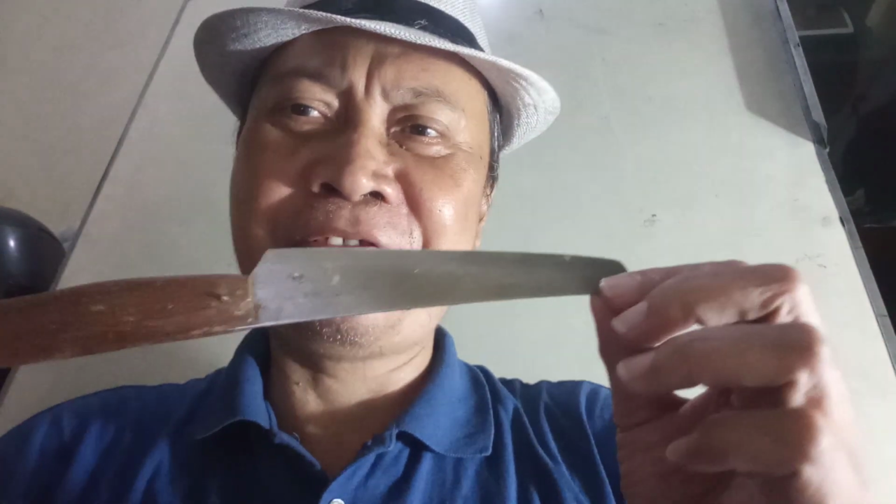This is a knife. These are knives. This is a spoon. These are spoons. Okay. Well, this is a coin. These are coins.